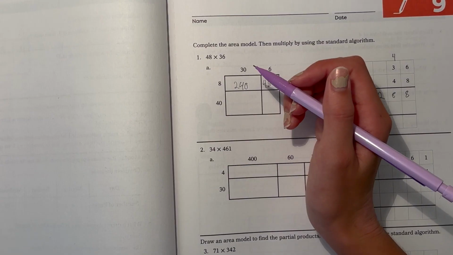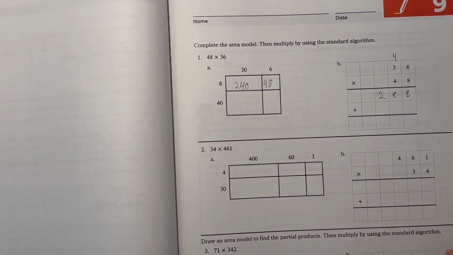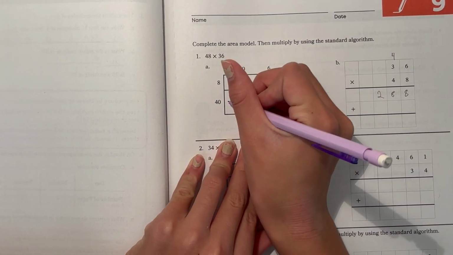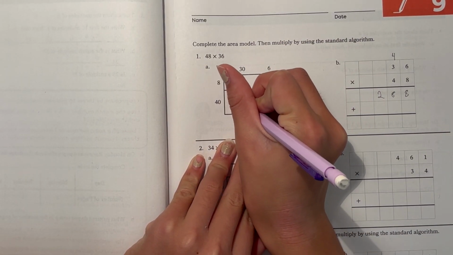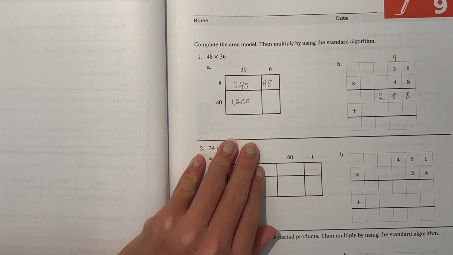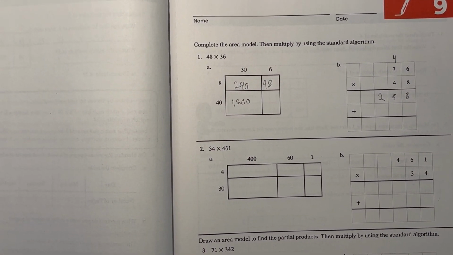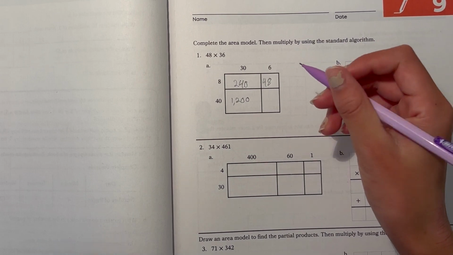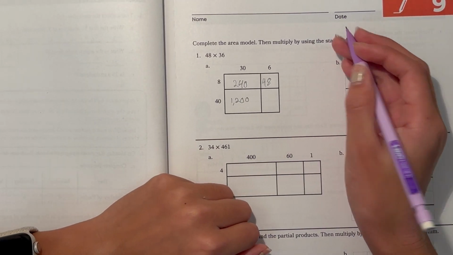So then we're gonna do 40 times 30, which is 1,200, I think. Okay, so then we do 40 times 6, which is 240.